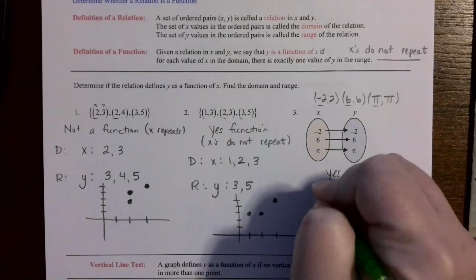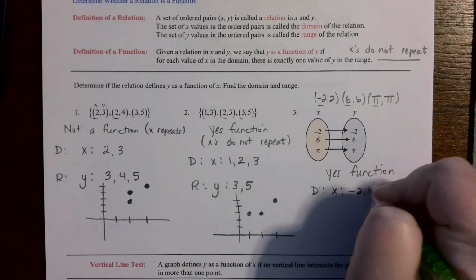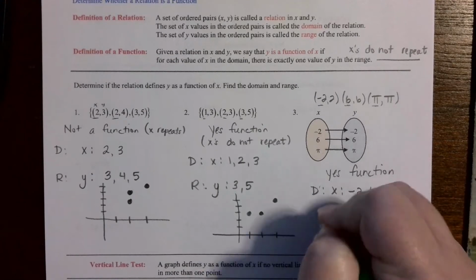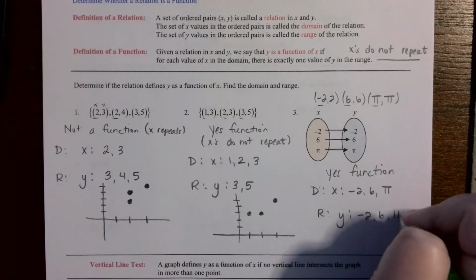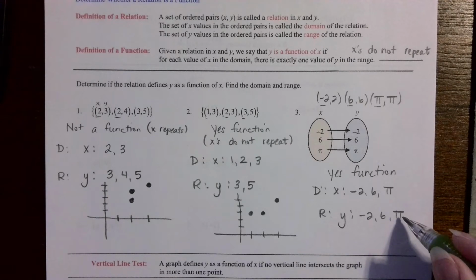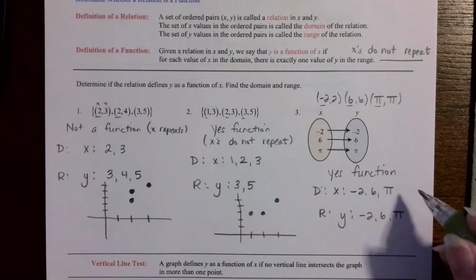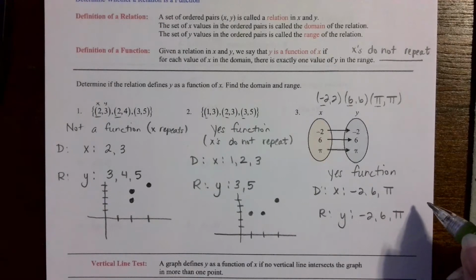So our domain is going to be our x values of -2, 6, and pi. And our range is the exact same thing, -2, 6, and pi. It's okay that they repeat because one is on the x-axis and the other one is on the y-axis. So if we were graphing this one, where you would put pi is just a little past 3. I'm not going to graph this one just because we've got these other two to take a look at. All right, so let's go on and look at the next thing.